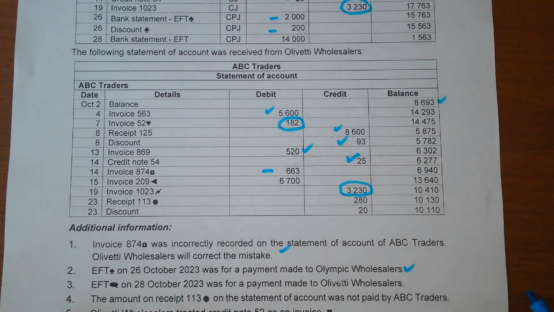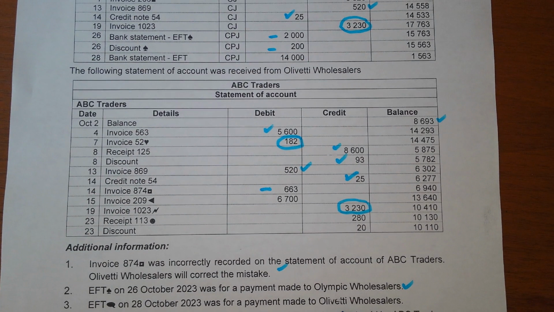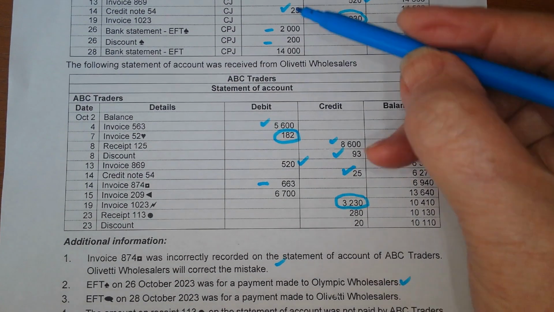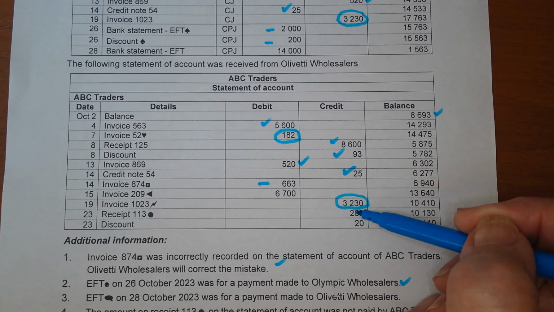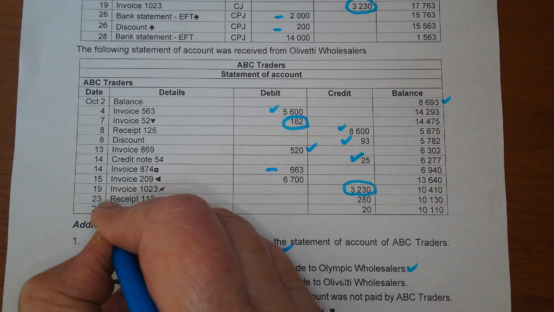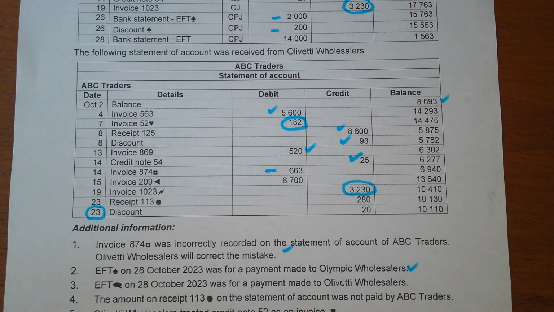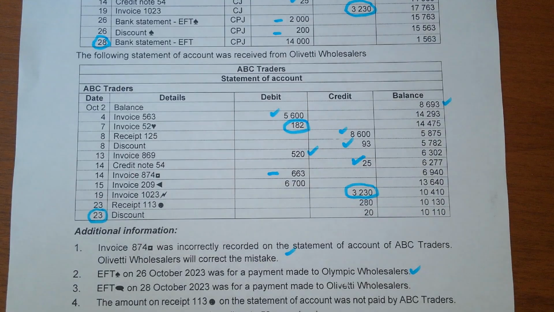Then the next one, the payment on the 28th of October was made to Olivetti. So we made a payment of 14,000. They haven't recorded it, and the reason why they haven't recorded it, if you look at the dates, they closed their statement on the 23rd, and we had it up to the 28th.